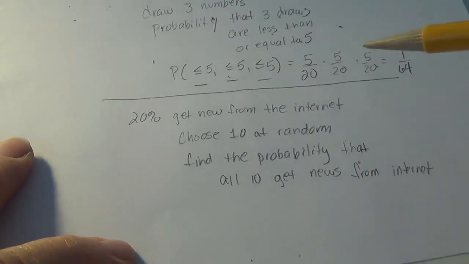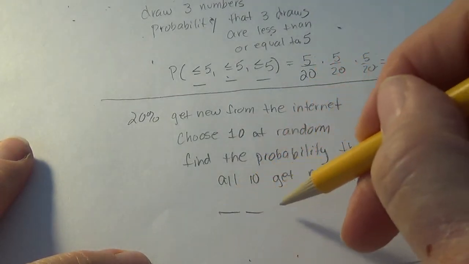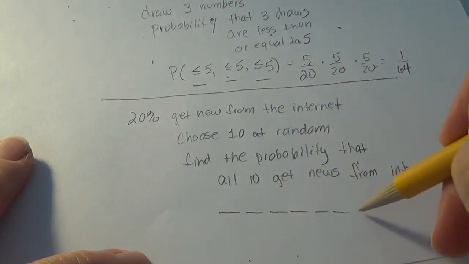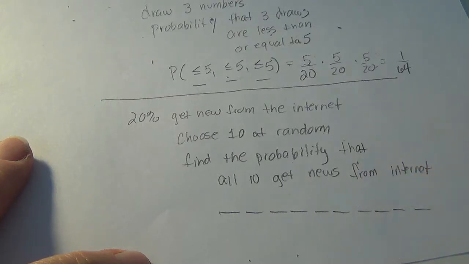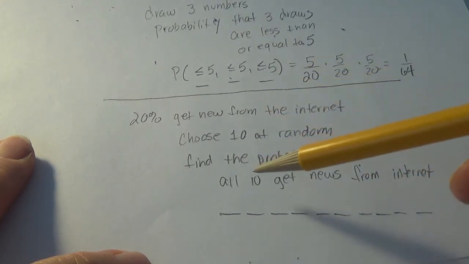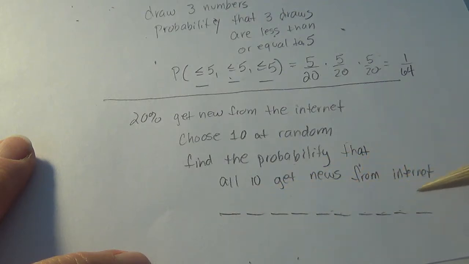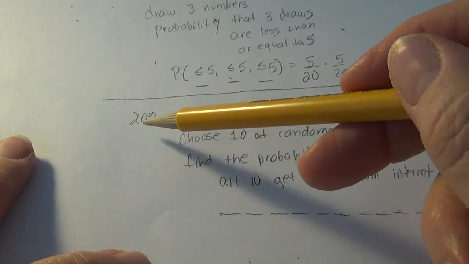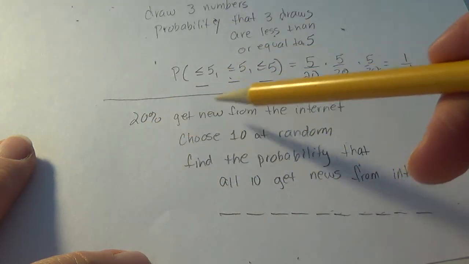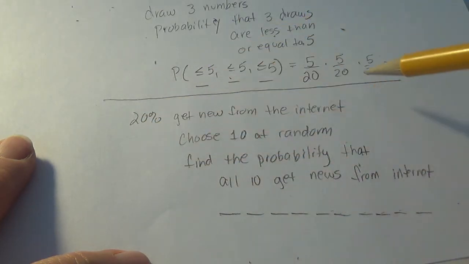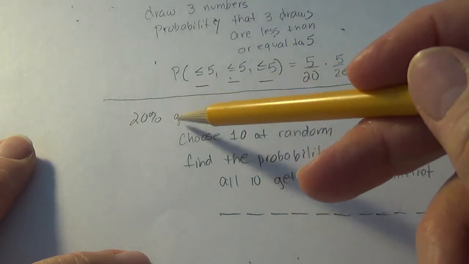So I've chosen 10 people. What's the probability that all of them get their news from the internet? Well, the probability that each person in the United States gets their news from the internet is 20%.